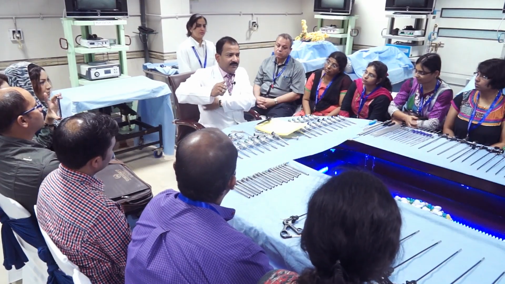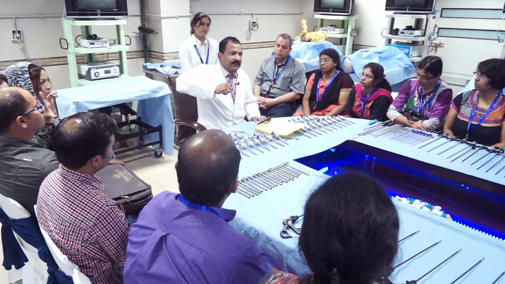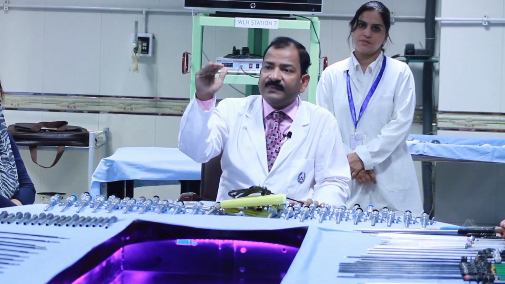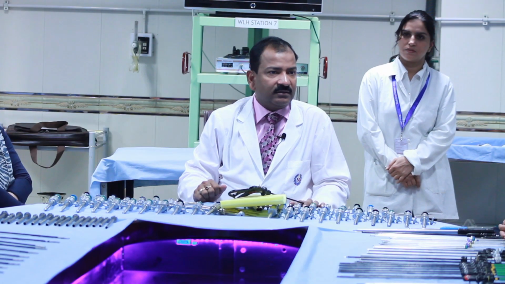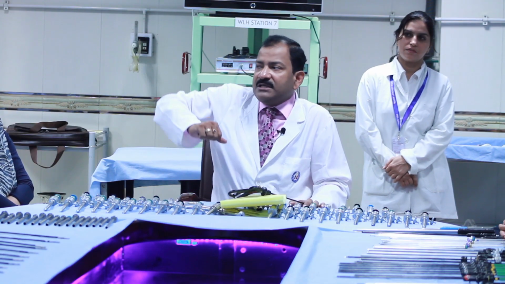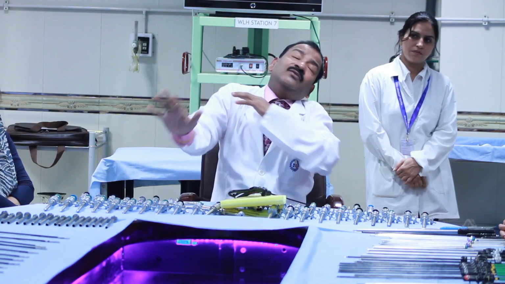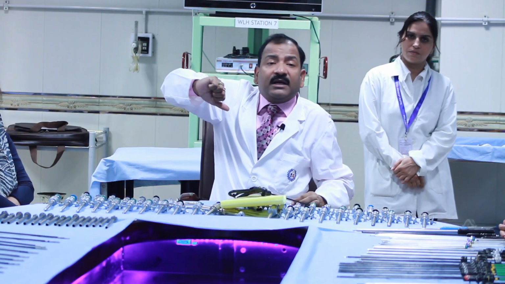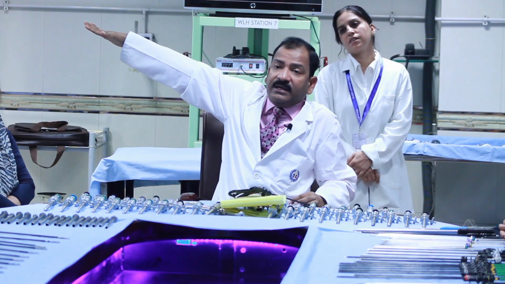If the angle between the trunk and the arm is more than 15 degrees, then each 5 degrees causes a 5% decrease in your efficiency. And suppose it is 90 degrees and you are working, after 5 minutes you will say stop surgery, I cannot do it, because how can you keep the arm at 90 degrees?